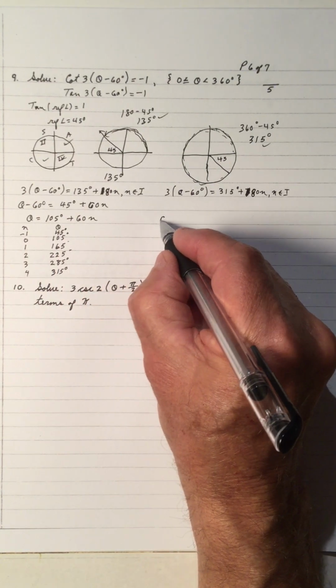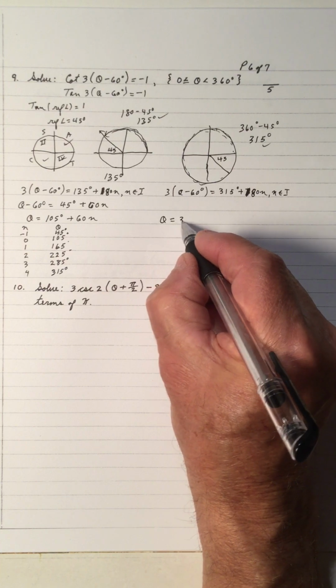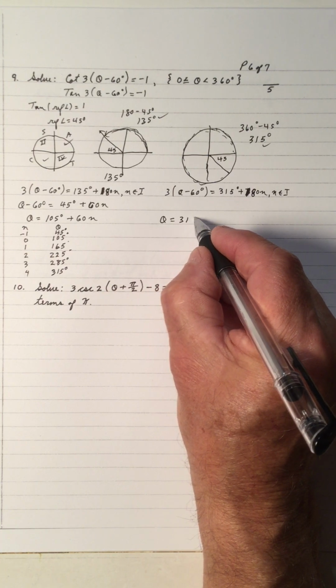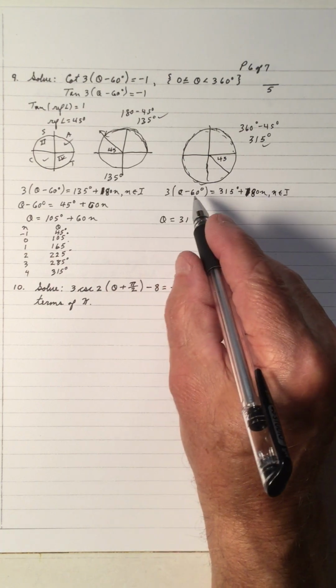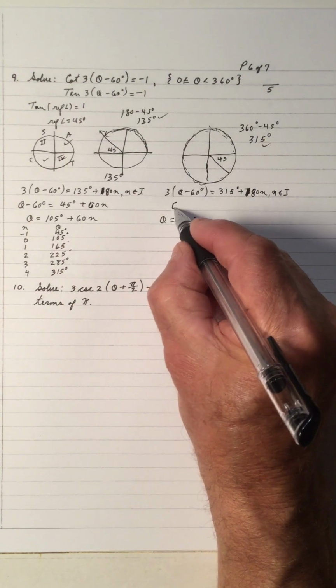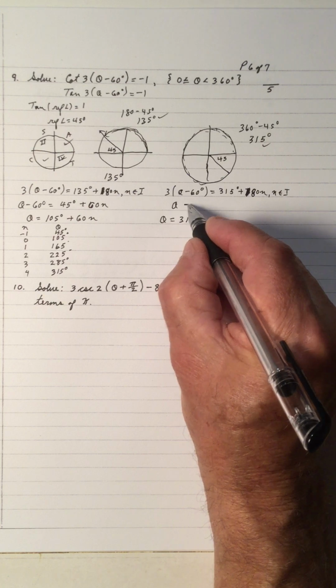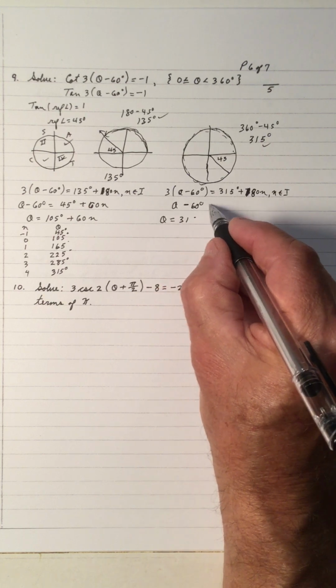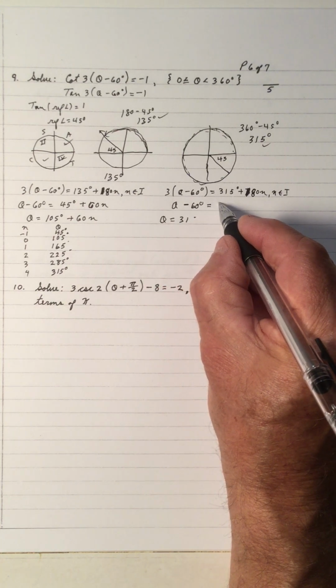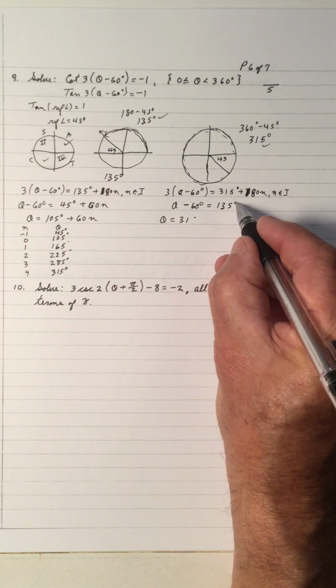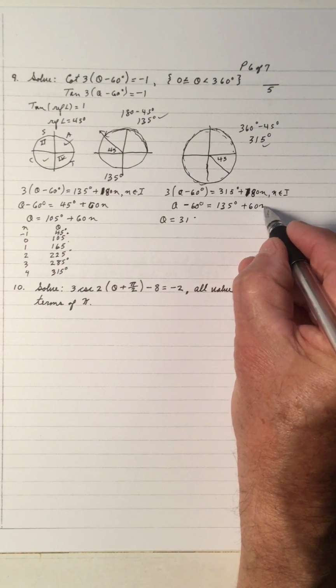Now, what about if we have theta equals 300? Sorry, I've got to solve this one. So theta is right here. Theta minus 60 is 135 when I divide by 3. That's 60 in.